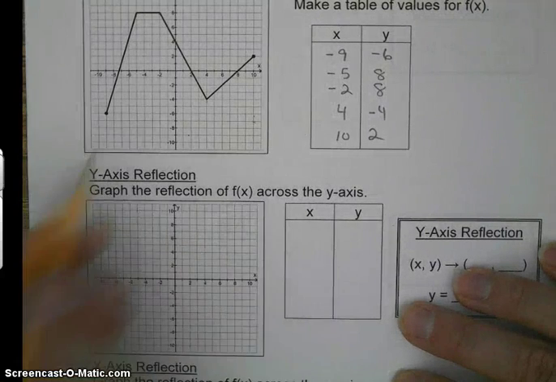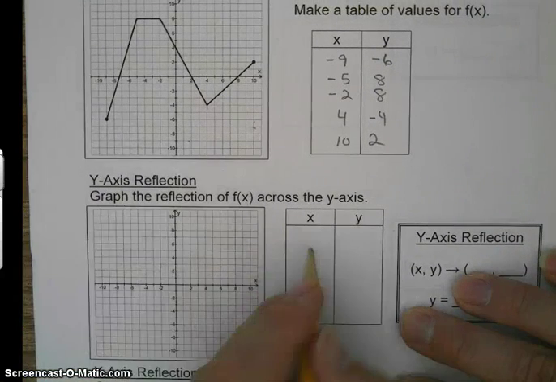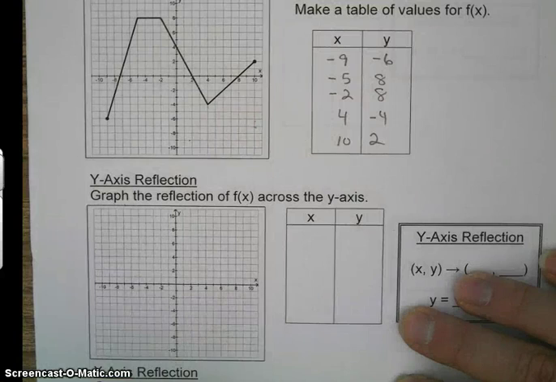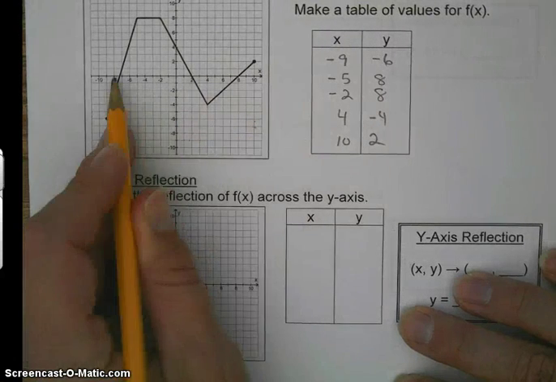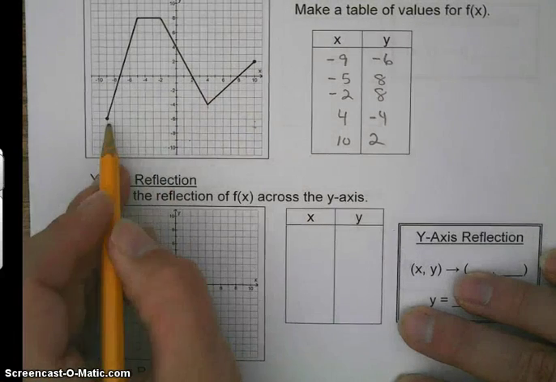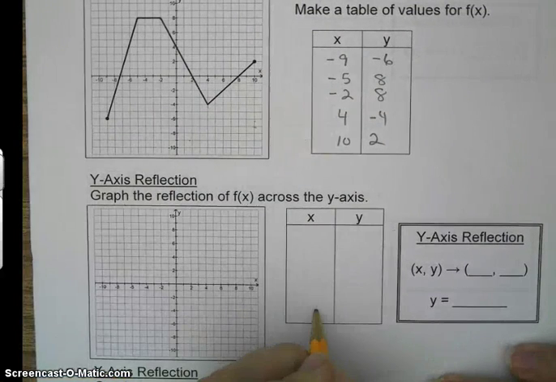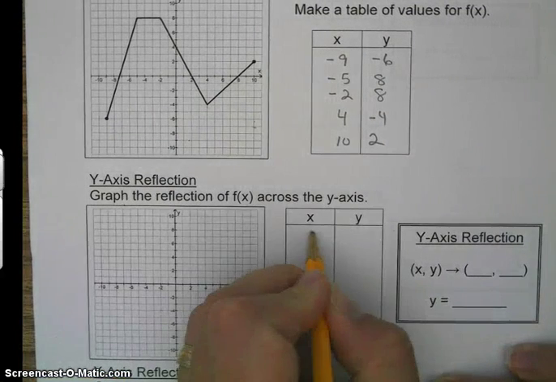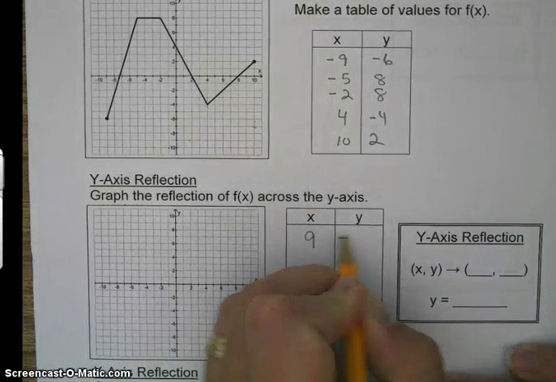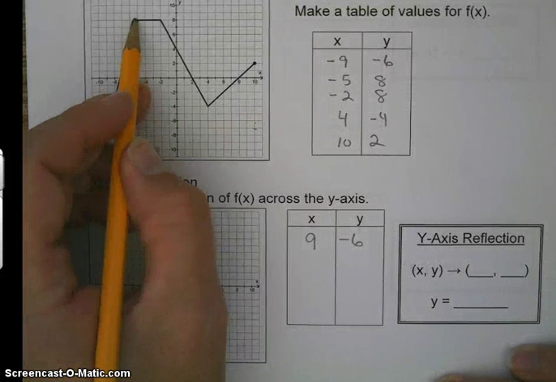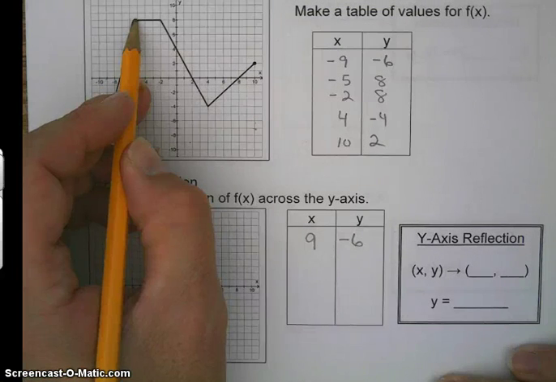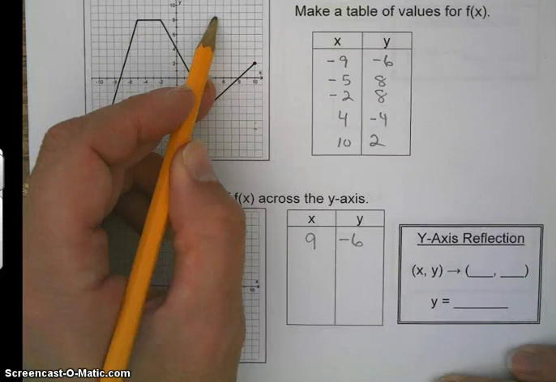So what does that do for our x coordinates? Well, it changes the sign. If it's -9, -6, it'll change to +9, -6. Okay, this point here, -5, 8, would go to +5, 8.